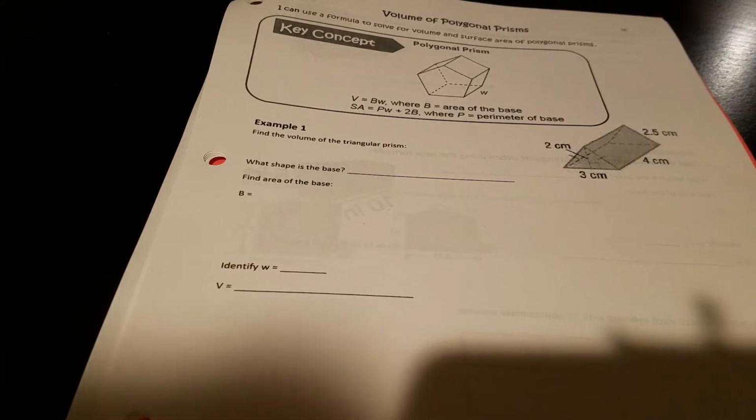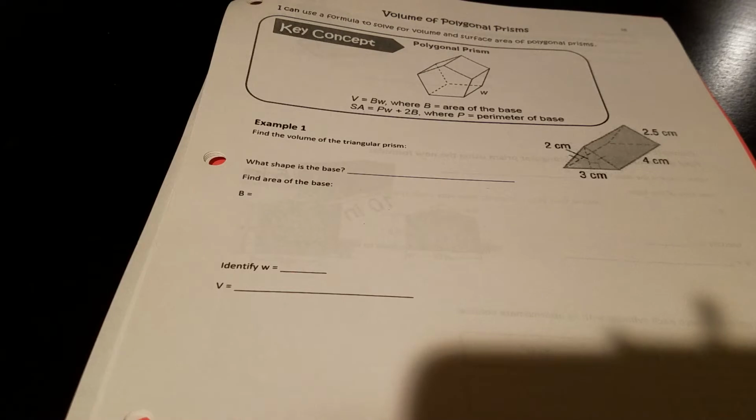So what I'm going to ask you to do is make sure that right now you have a colored pencil or a crayon or some kind of marker on hand, because you're going to need that to go through this lesson and work them out. So go ahead, pause the video, go grab that if you need to.